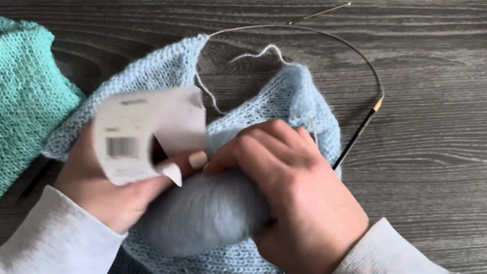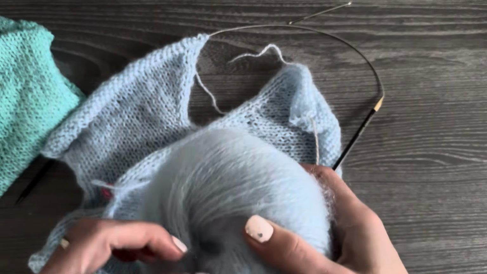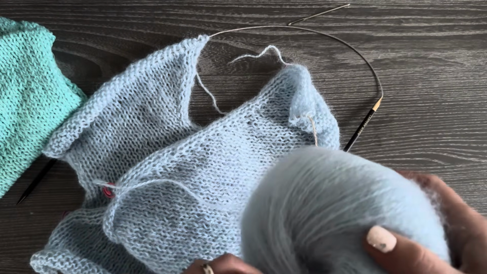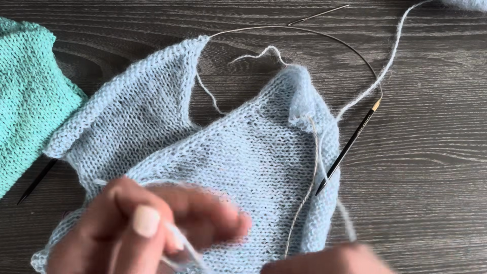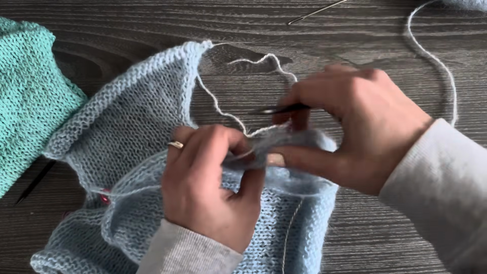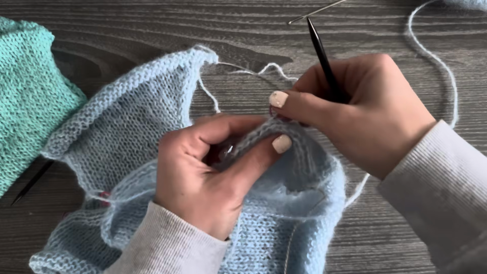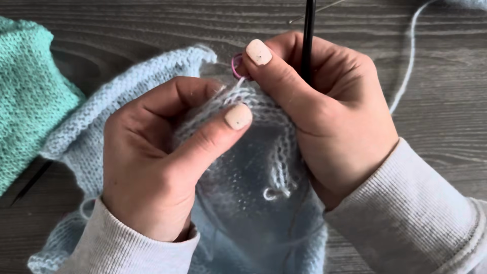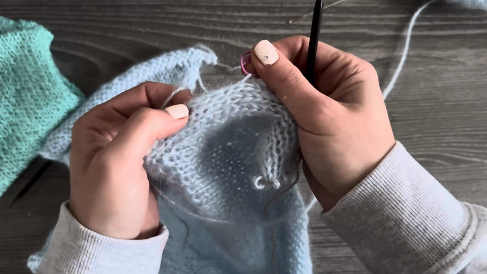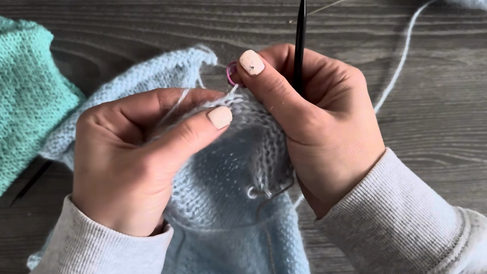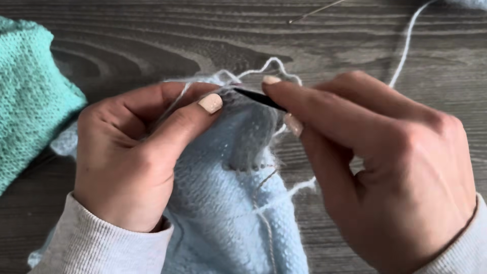So here is the yarn with the label. I forgot that I had one with the label. So we will just start and pick up the stitches. That is why it was important to use those stitch markers to know which one was your last increase row, because now it's easier to know where you should start with picking up the stitches.